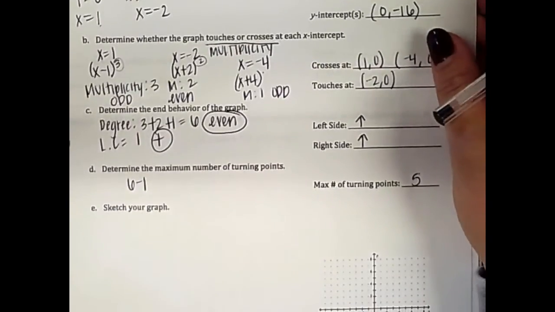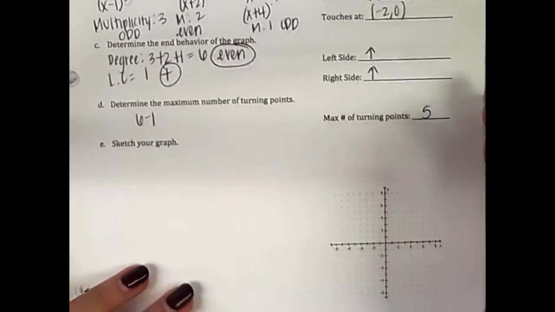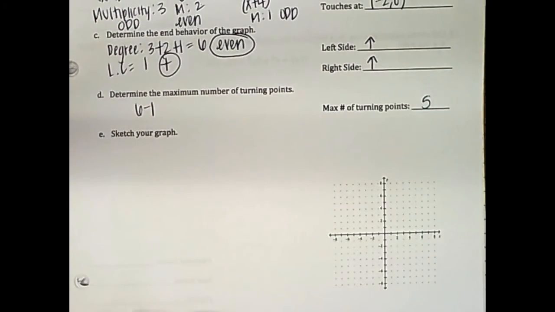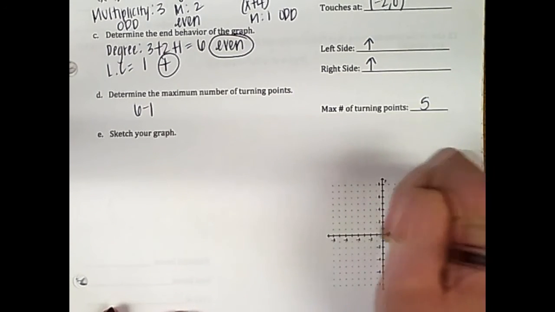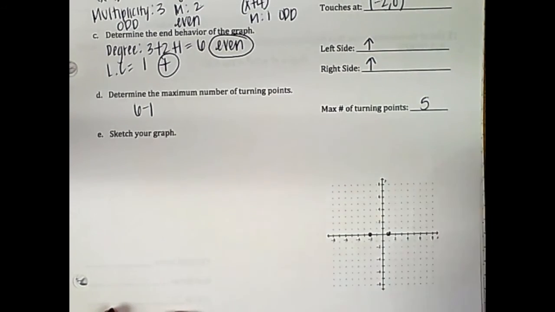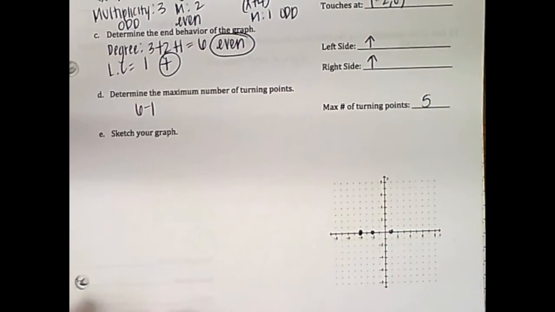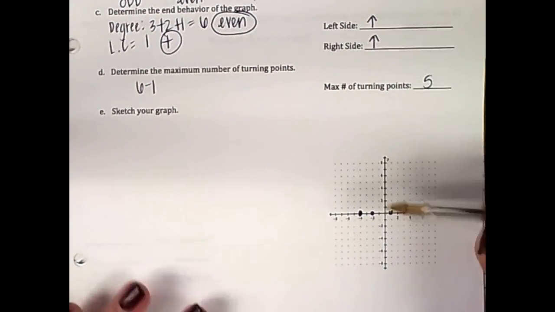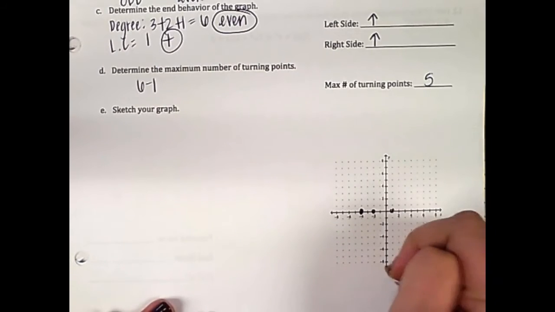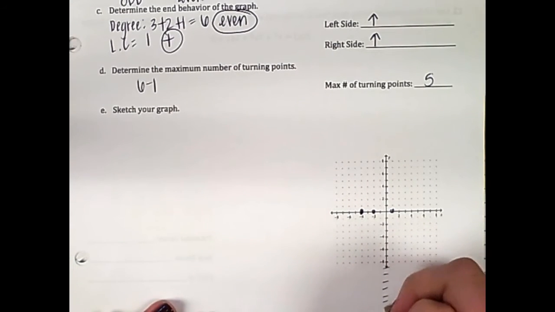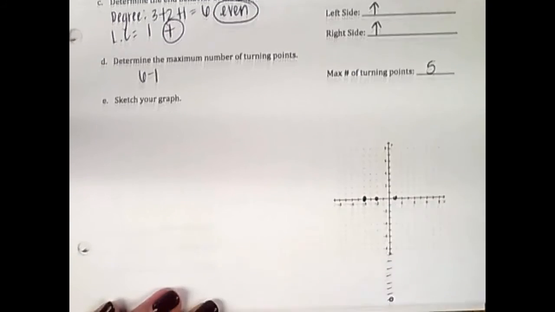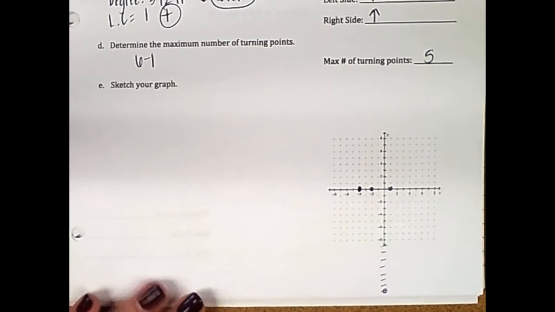And so then to sketch the graph, we're going to take all of our points that we found. We found our x-intercepts, so I'm always going to plot those first. So we have 1, 0, negative 2, 0, and negative 4, 0. And then I'm going to plot my y-intercept. I know my y-intercept goes off the graph, but I am going to give it a good shot. It's about down here somewhere.